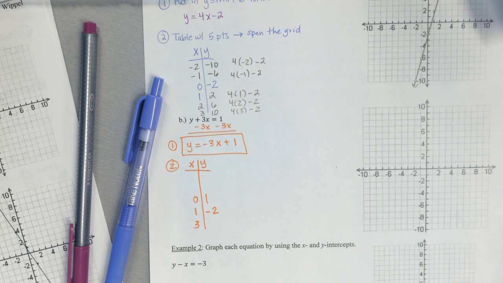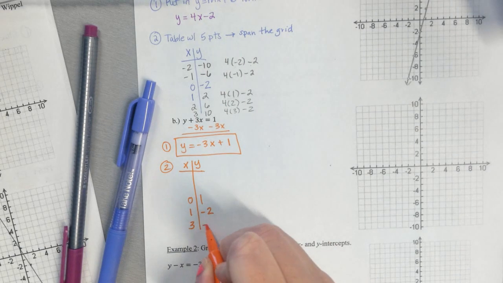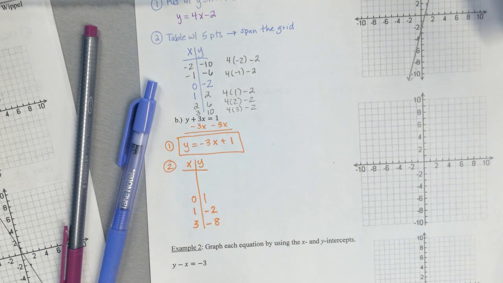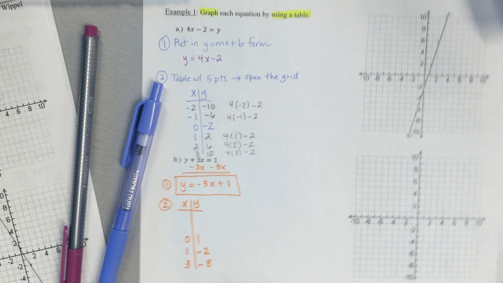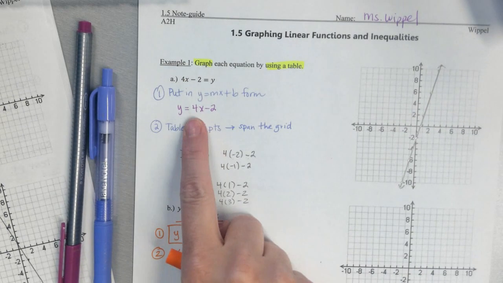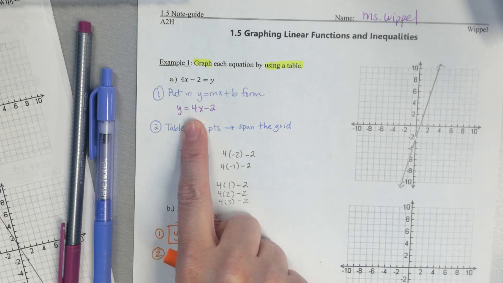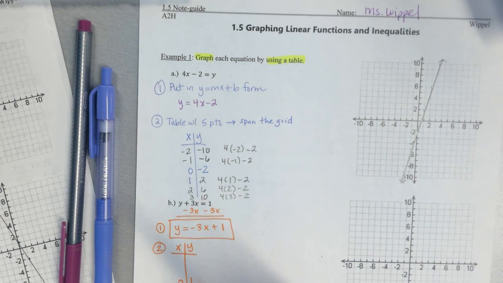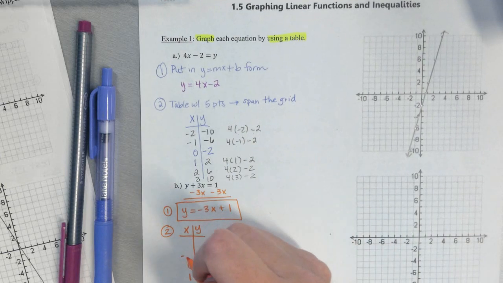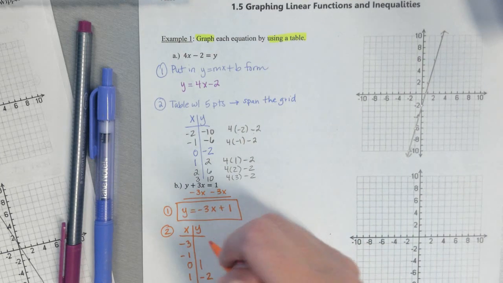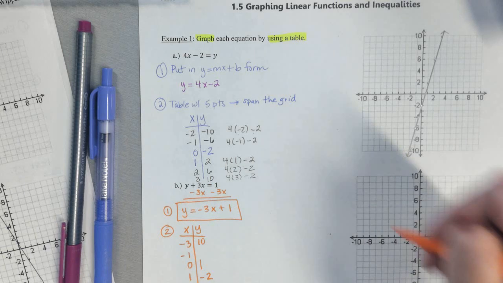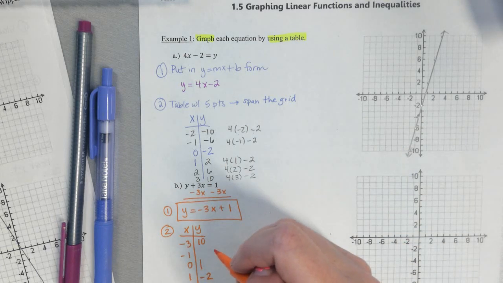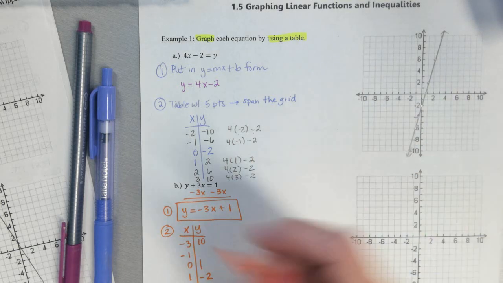Alright, will you guys check yours with me? So the first thing I do when I do these, I do a quick check. What that means is I look at the slope. So the slope here is 4. That's positive, so this should be going up from left to right. What about number 2? Where should your graph be headed? It should be going down from left to right. Did I say from right to left in the other one? Yeah, from left to right.